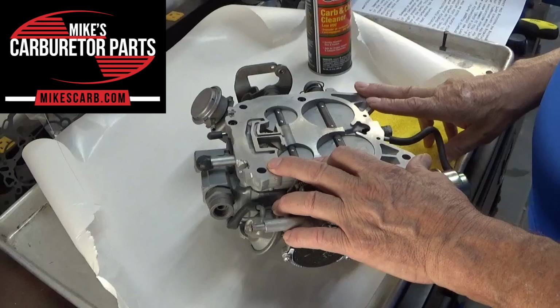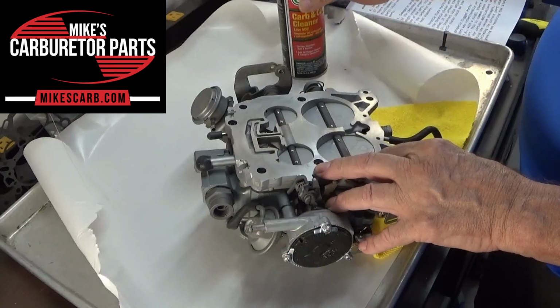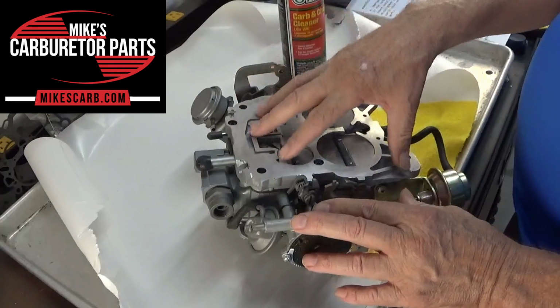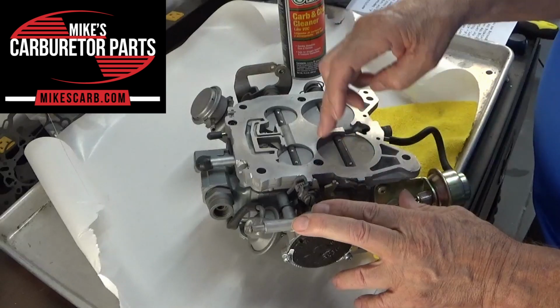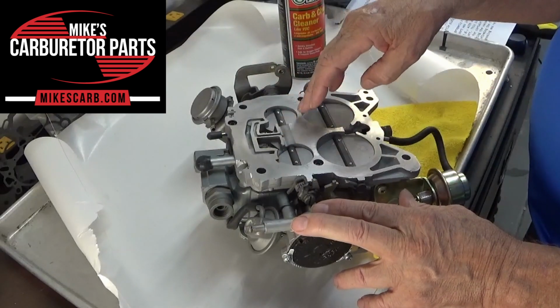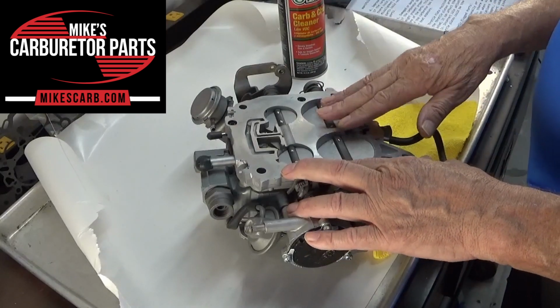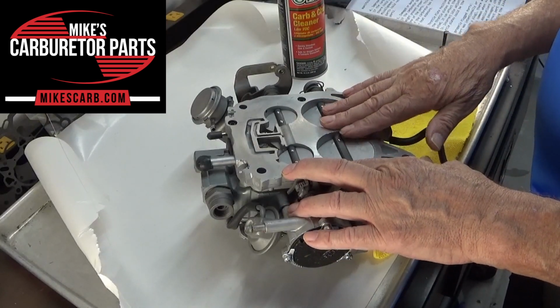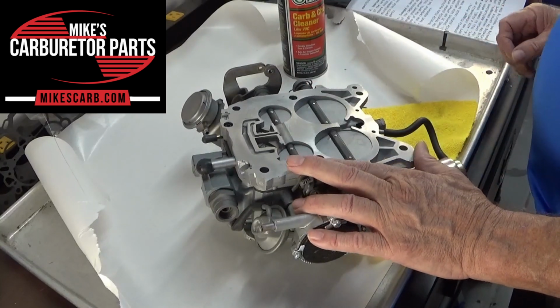So there again, follow all your passages with spray cleaner, and you can take the throttle body apart and make sure that it's going through everywhere, okay, and that the gasket's not covering it up, and also that the gasket is not allowing a vacuum leak.